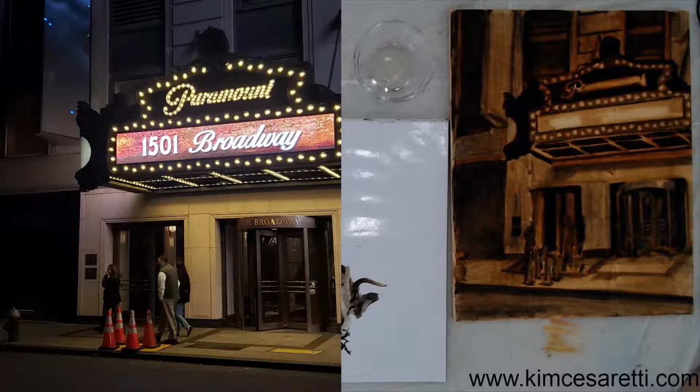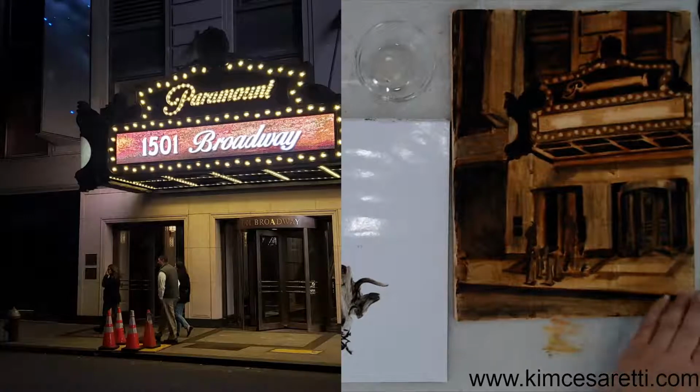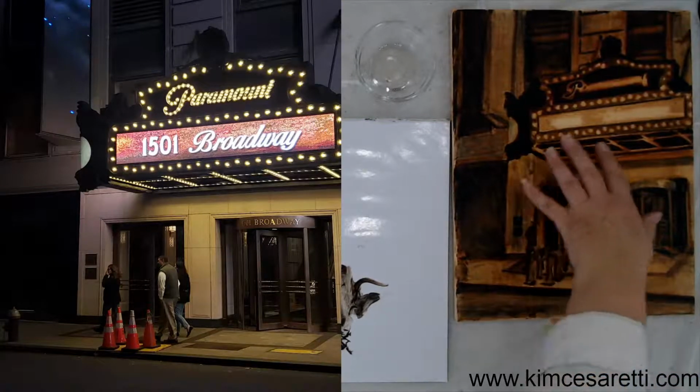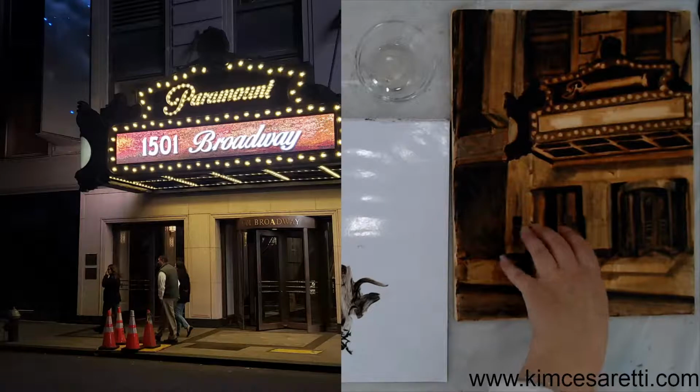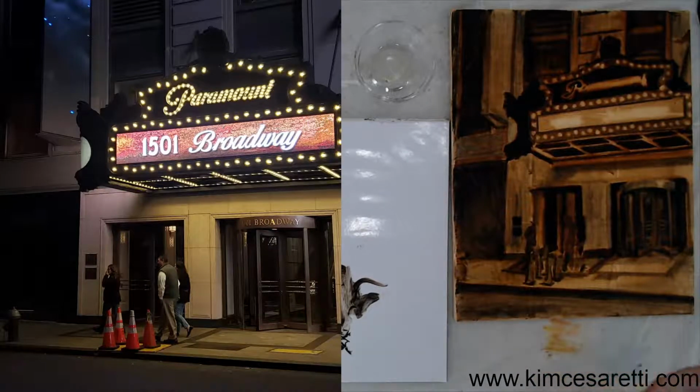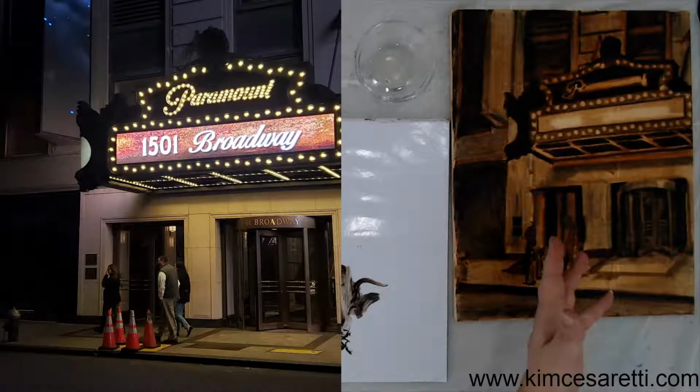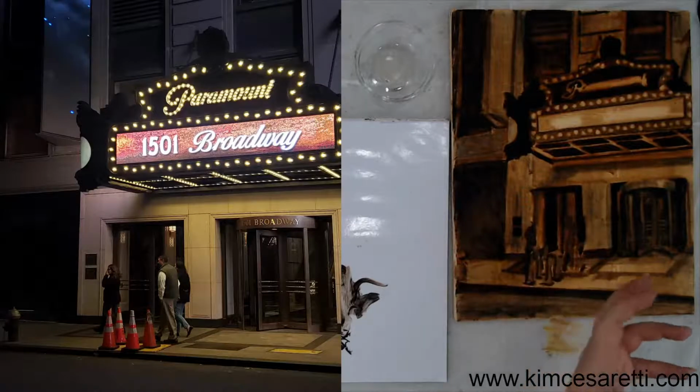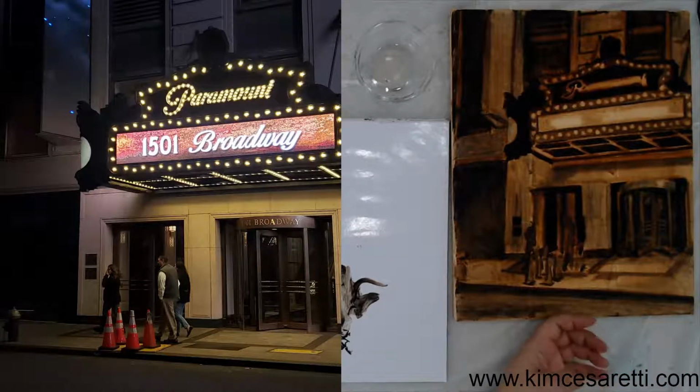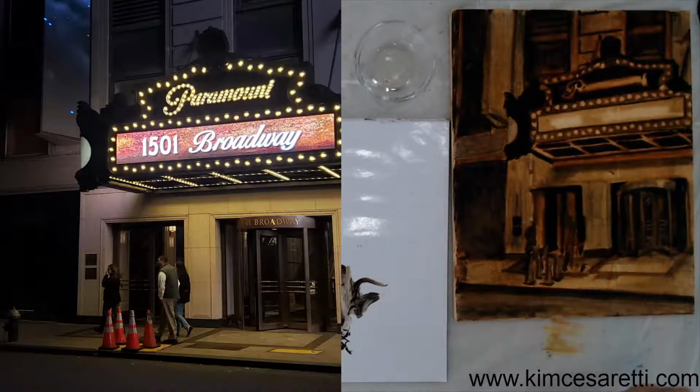What's nice is that we've already established our values in our underpainting. So now it's just a matter of mixing the color of that particular value, and you need to make sure that color is the same value. I'll demonstrate how I would address that.